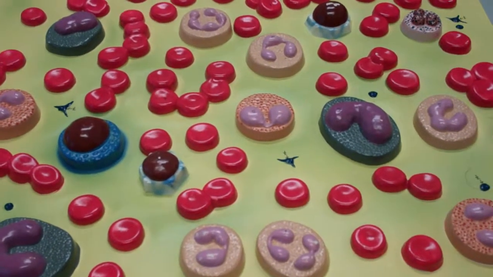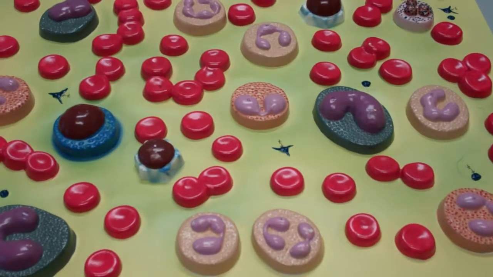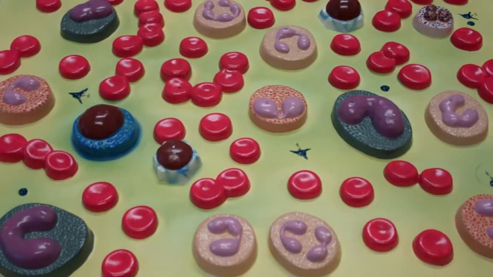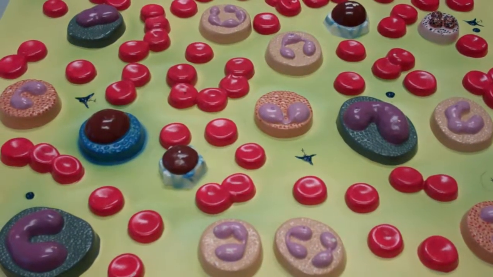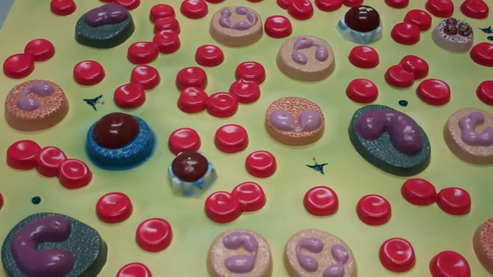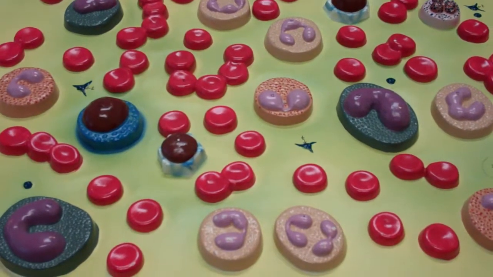All right, so one of our other specialized connective tissues besides bone, besides cartilage, is our group of connective tissues that are going to have an extracellular matrix that is fluid. So these are fluid connective tissues. Blood is one example, and the other one is lymph fluid.